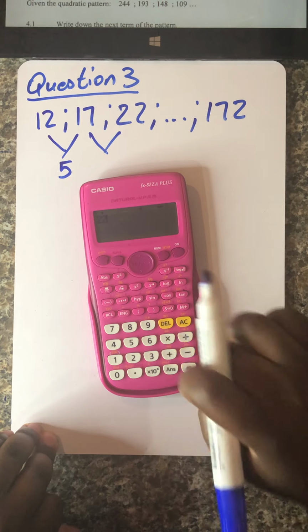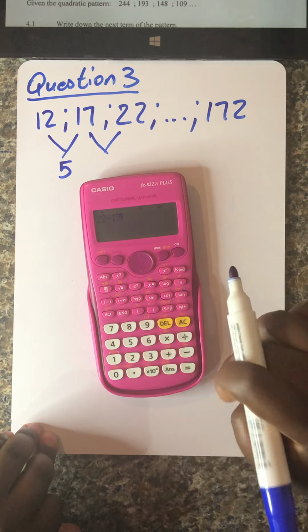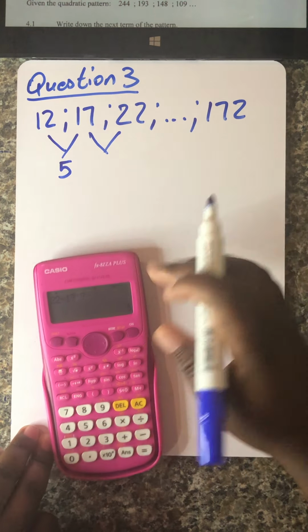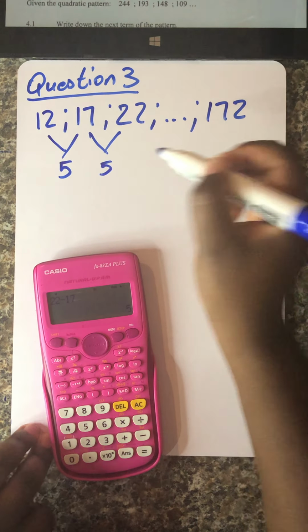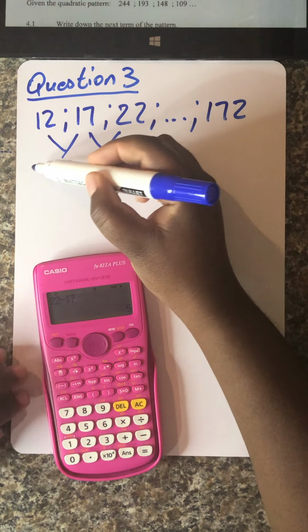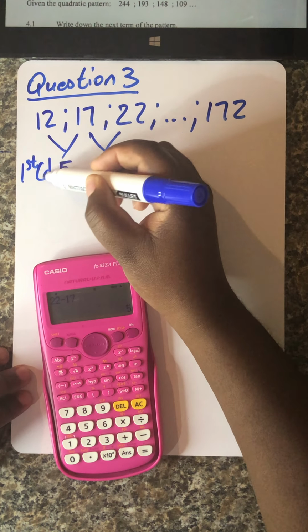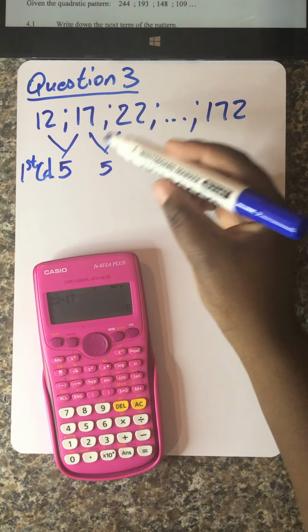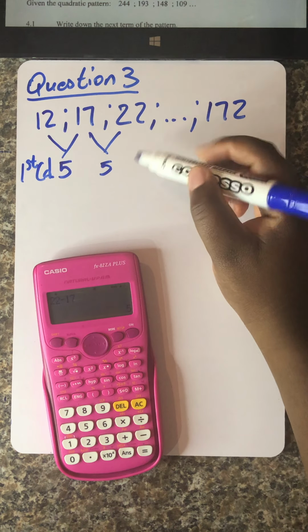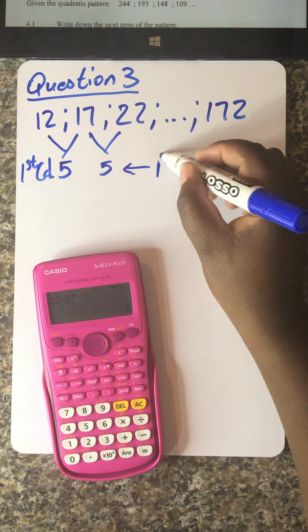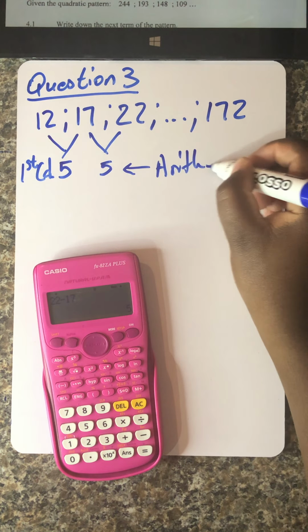So 22 minus 17 equals 5. Okay, so guys, can you see we've got the common difference? Now that we've got the common difference, it means this is an arithmetic sequence.